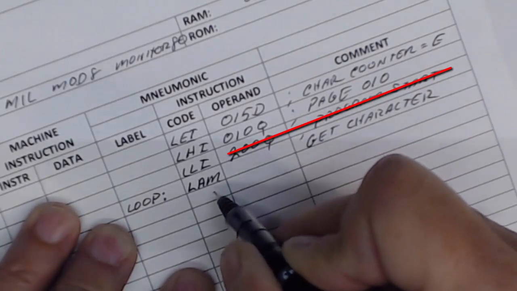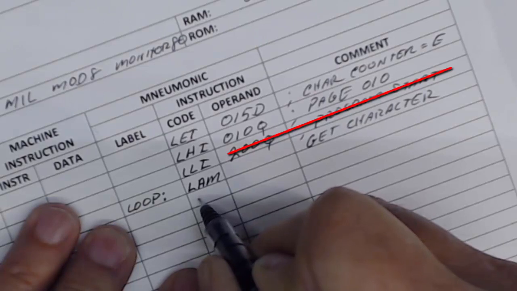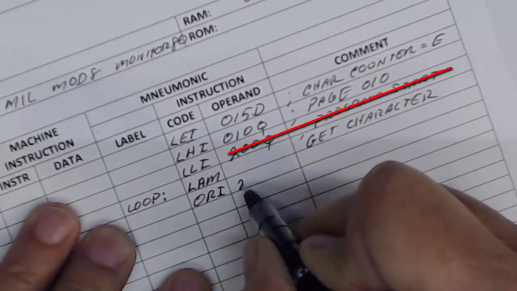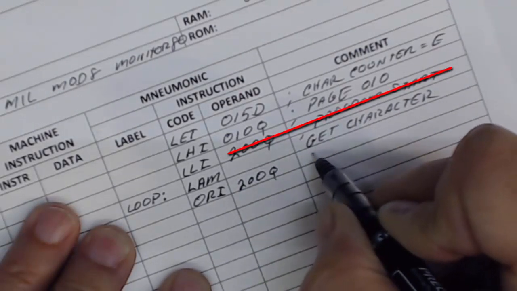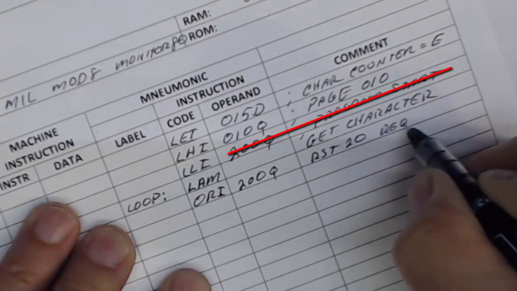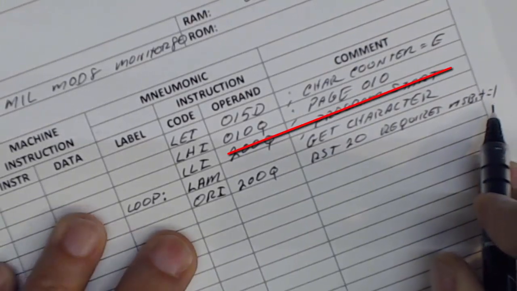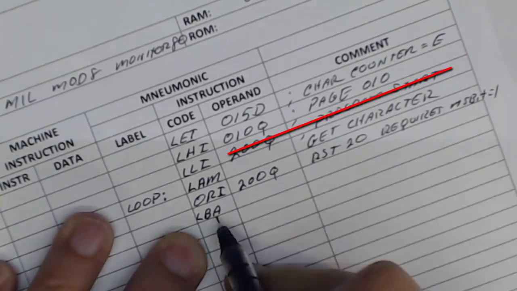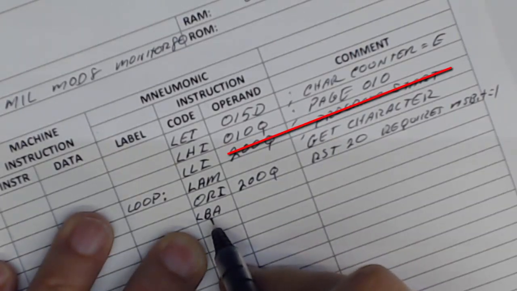Now the teletype output requires that the most significant bit is set. So we're going to OR immediate with a 200 to set that most significant bit. The restart 20 requires the most significant bit to be set equal to 1. After we set that bit, we're going to load B with A. So we're going to move our character from register A into register B, where it has to be for the teletype output. Now everything's ready.